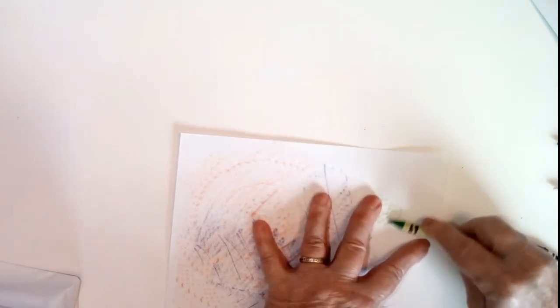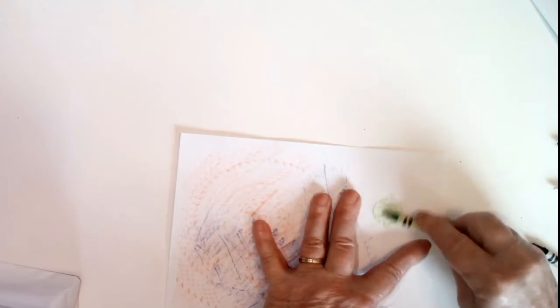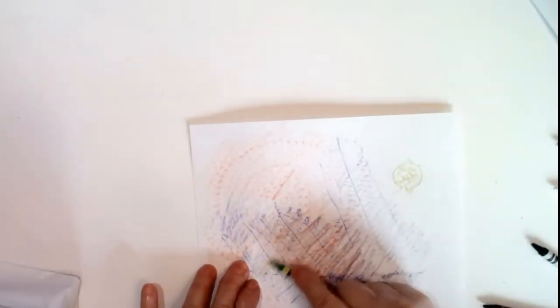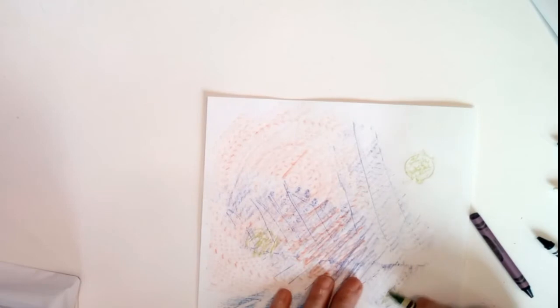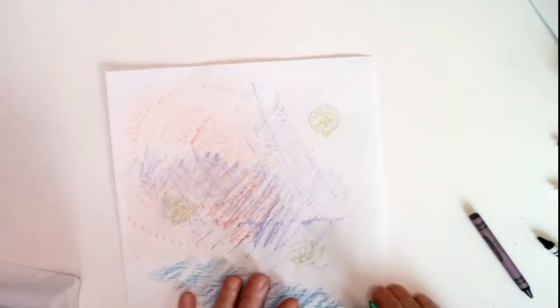Oh, I kind of like that. Maybe I'll put a few more of those in there in different places. The trick is to not be planning out what you're going to do, but to just put all the textures on there and see what you think when you're all done. Let's add one more texture here.